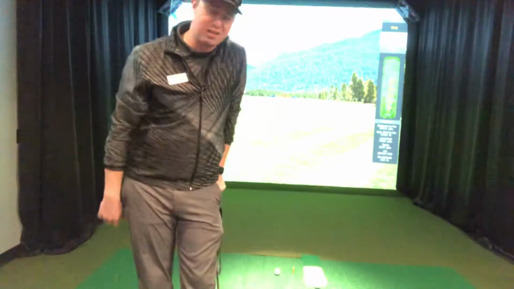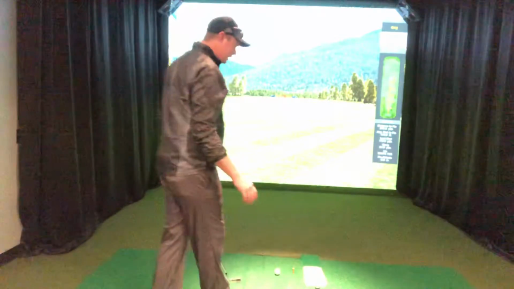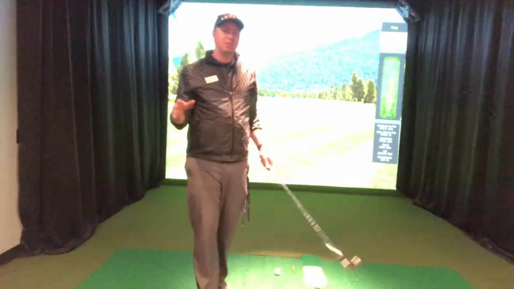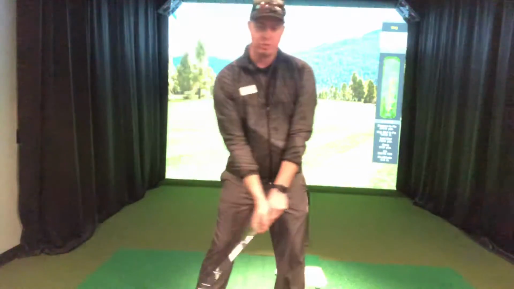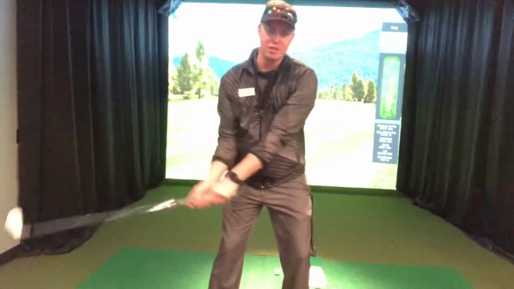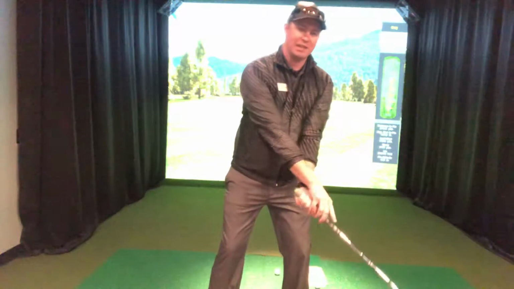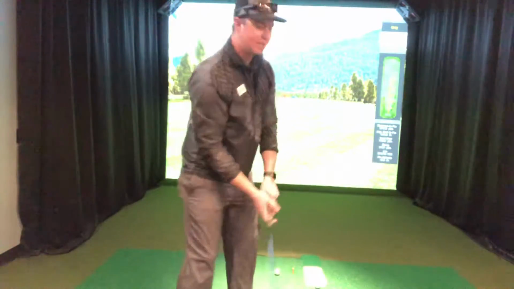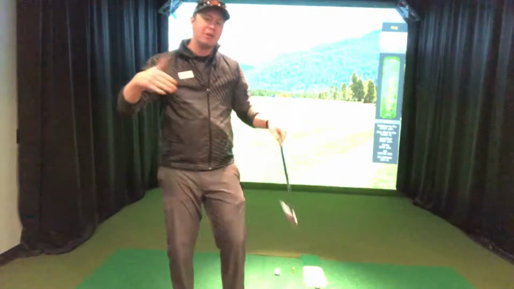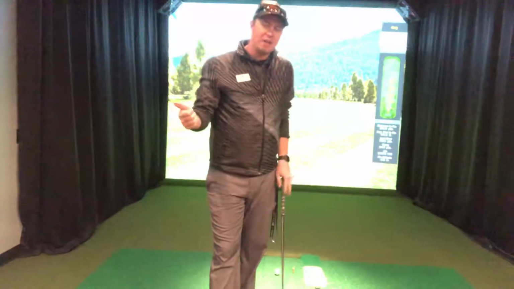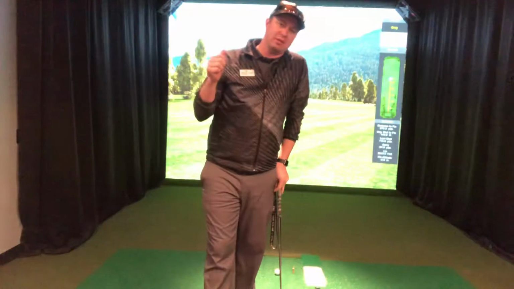How do we influence change on our face angle? That has everything to do with your release point, okay? And what do I mean by release point? Release point is when your right hand passes over top of your left hand. It happens in everybody's swing, otherwise at the end of it, we look like this. Nobody does. So it's just a matter of when that right hand passes over top of your left hand.